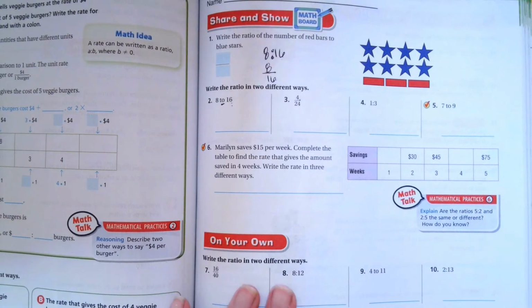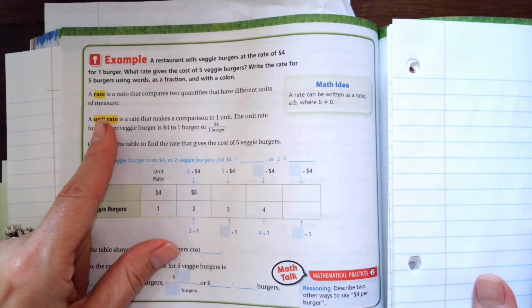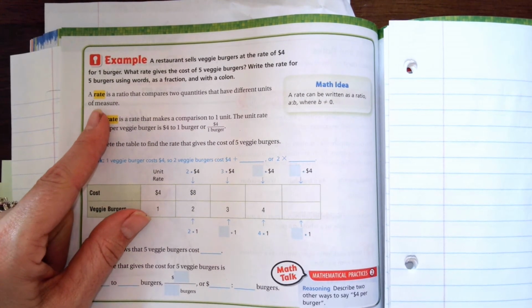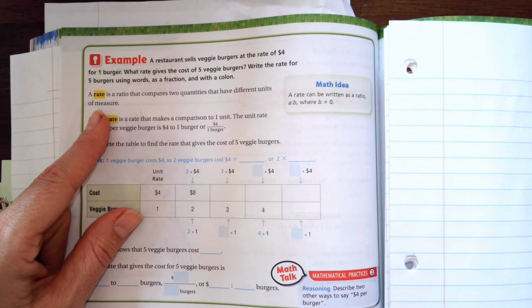Okay. Have you gone over rate and unit rate? No. Okay, that's probably what you're going to do next. So a rate is almost the same exact thing as a ratio.